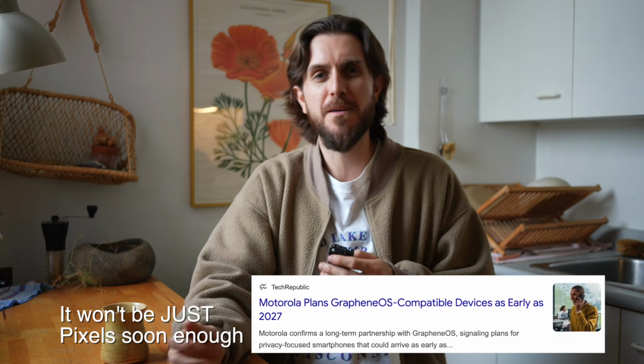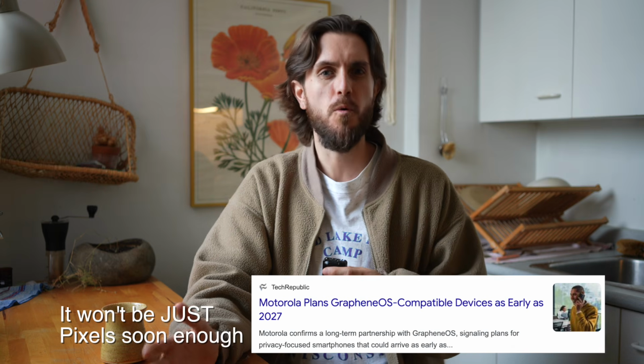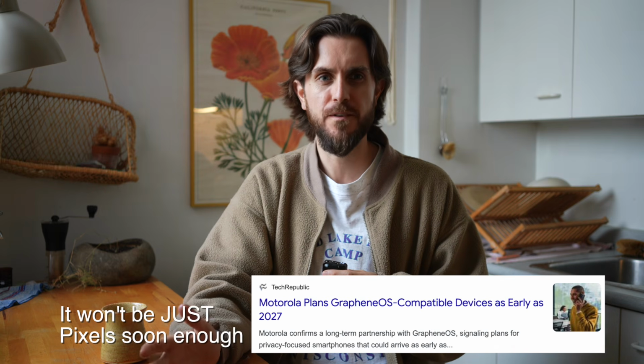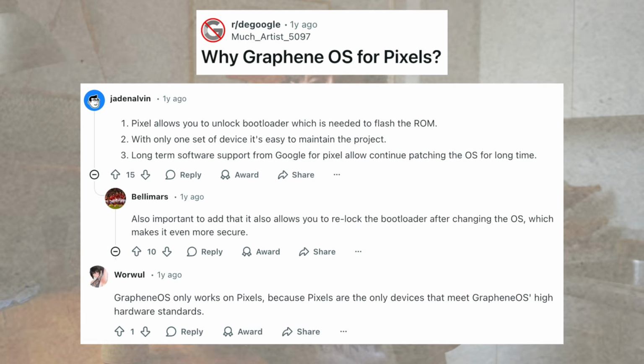And while on the face of it, it may seem a bit funny, I don't think the point of the Graphene project is to achieve a fully de-Googled device. It's about making a secure and privacy-focused system, and Pixel hardware meets the security requirements they need.